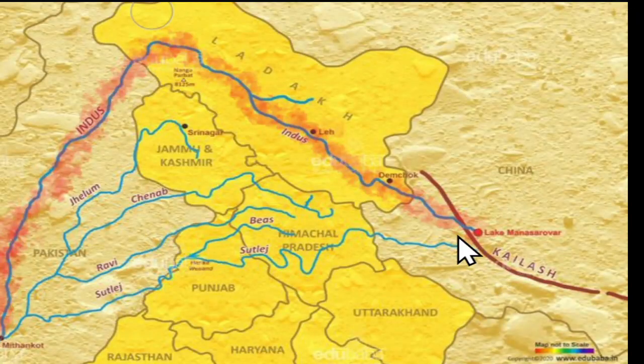Okay, so let's take a moment to review the map again. First, let us appreciate the length of the Indus River. I have given a red background to this main Indus River.